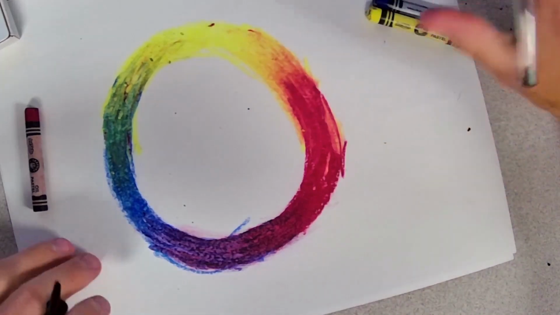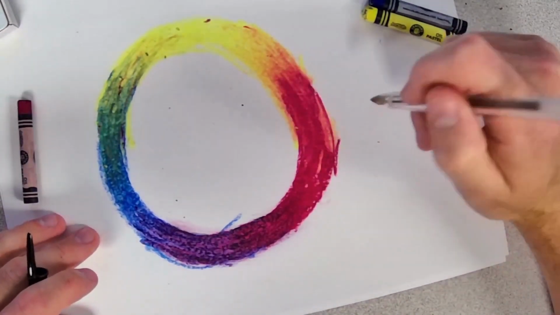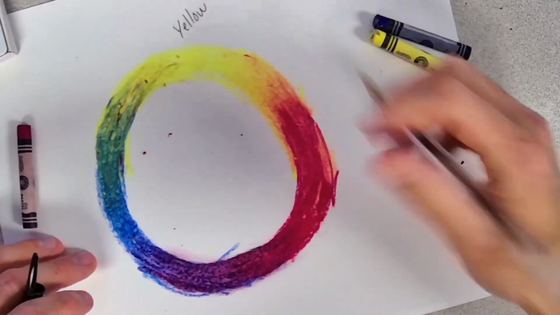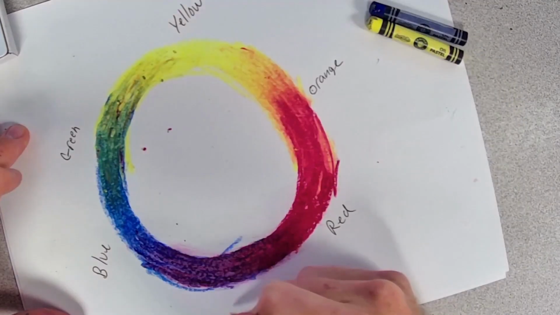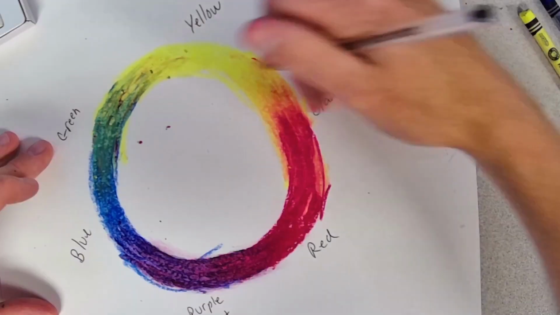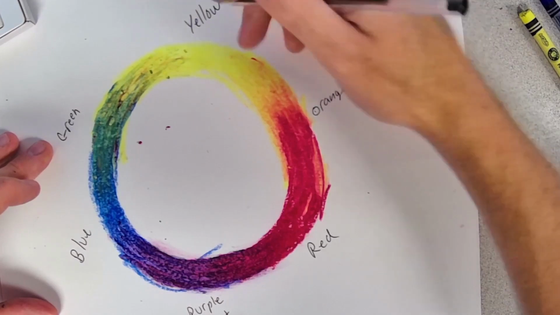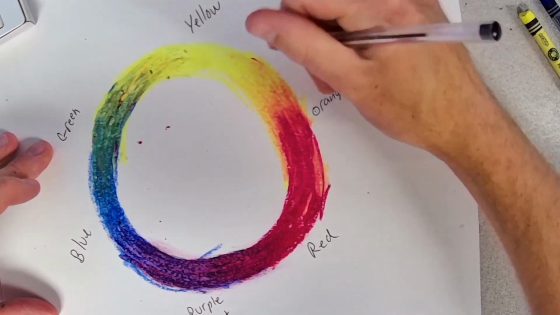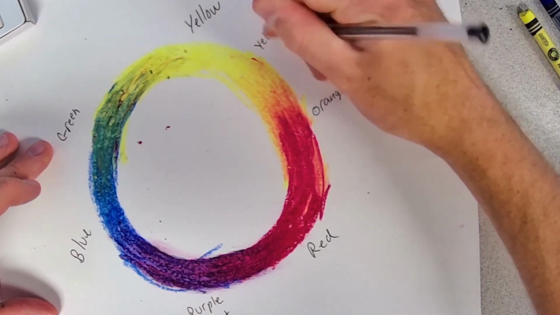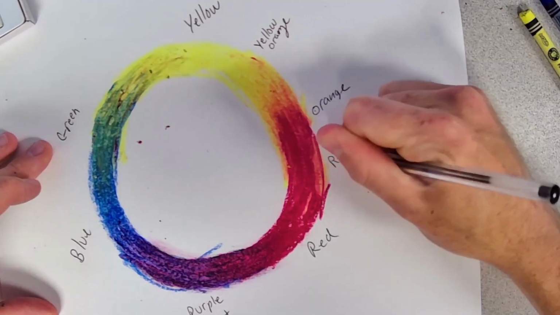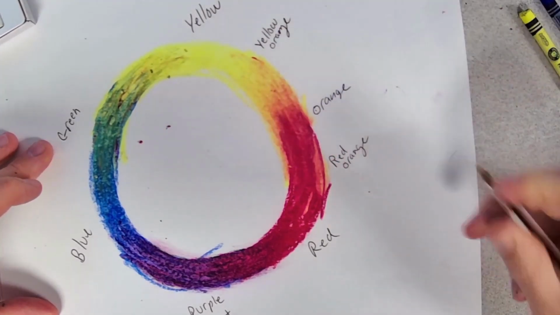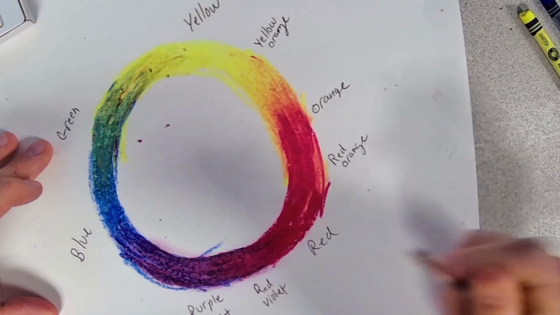I want you to go in and label each one of your colors. Yellow right here, red, blue, green, orange, purple, or violet. Then we go into our tertiaries, the primary color and the secondary color. So primary color yellow with the secondary color orange. Red, secondary color orange. Red, violet.